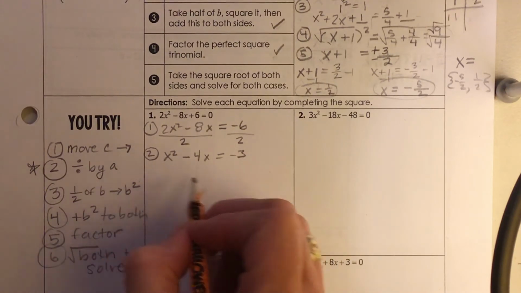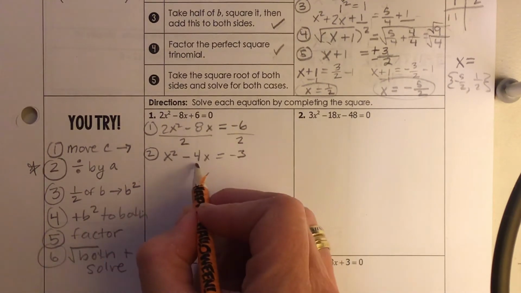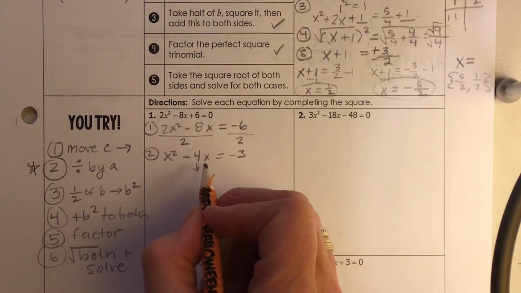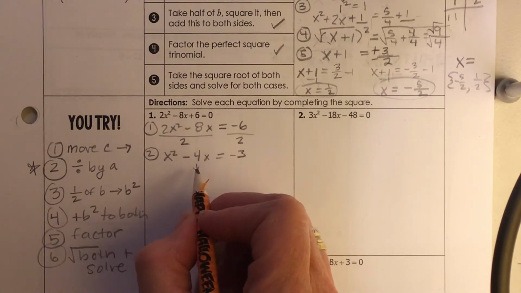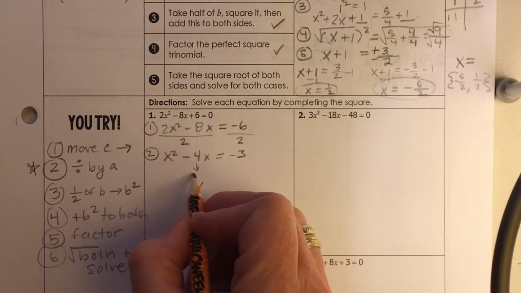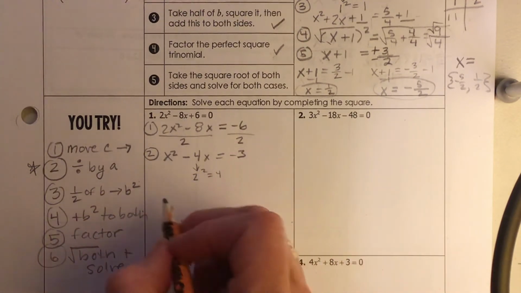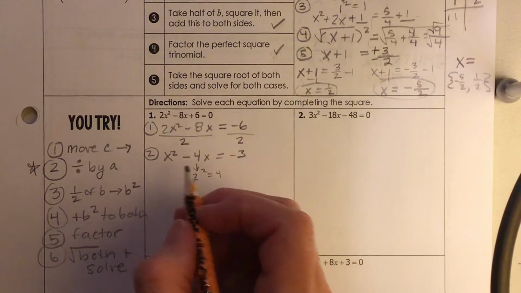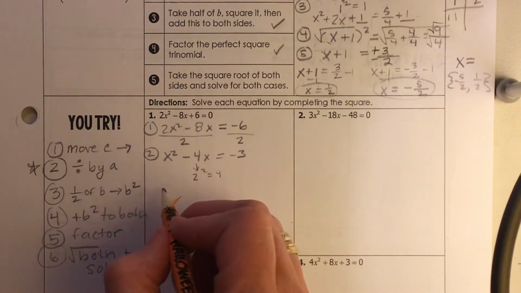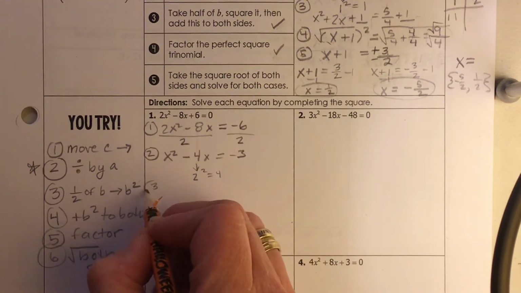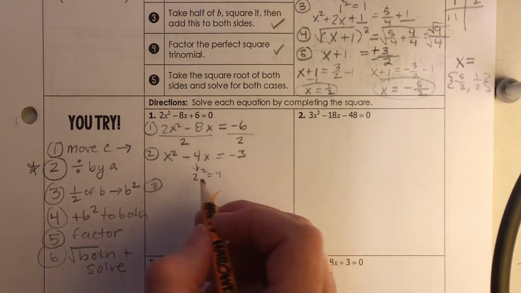Now I'm going to take half of this x value, which is my b. Half of 4 is 2. I'm going to square it, and I end up with 4. And then I'm going to add it to both equations.